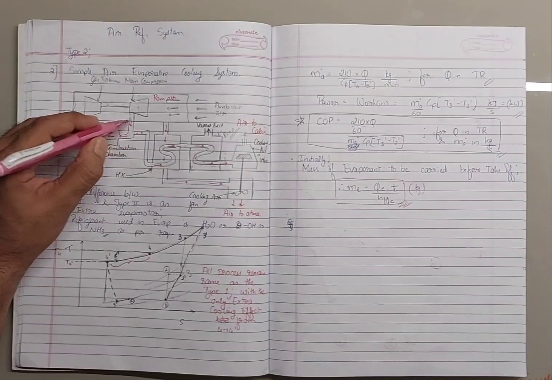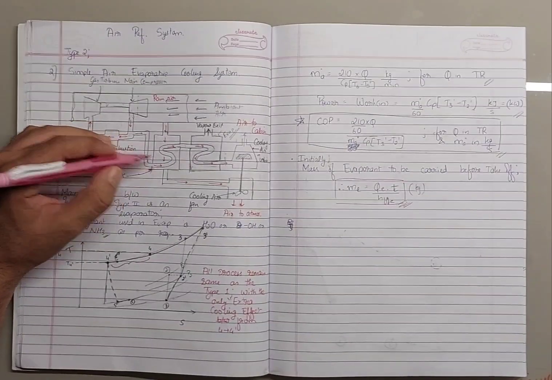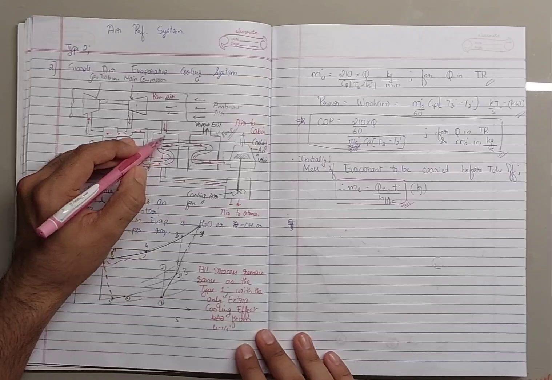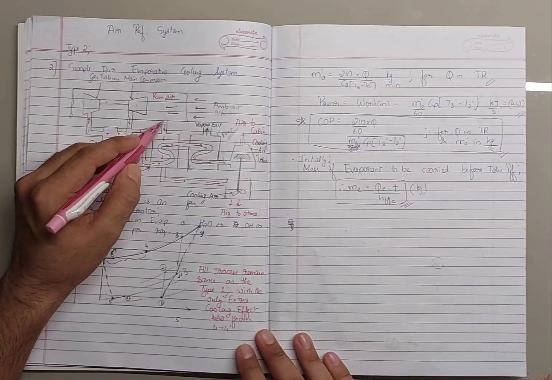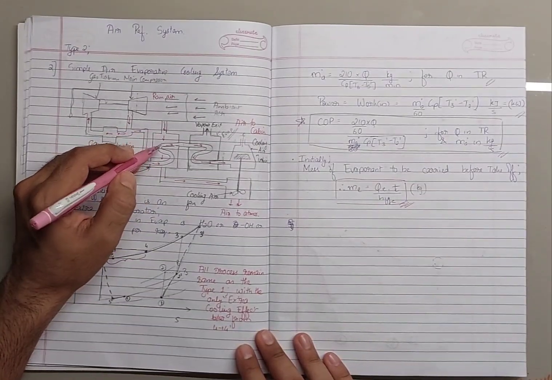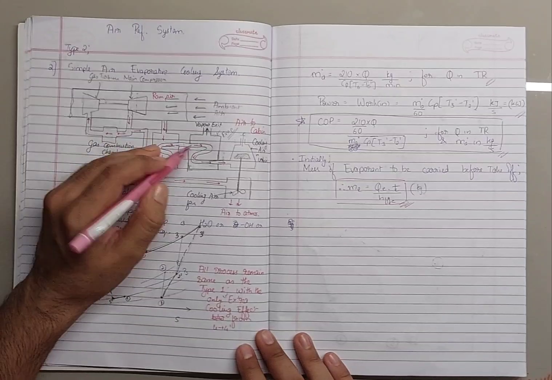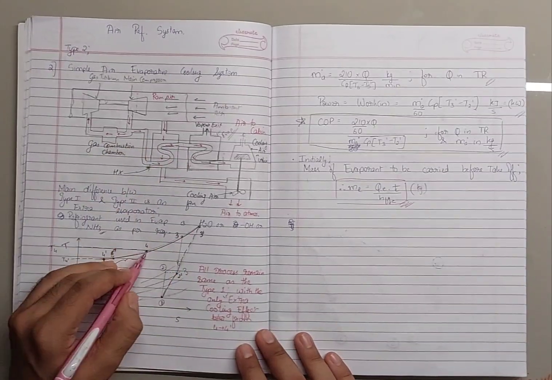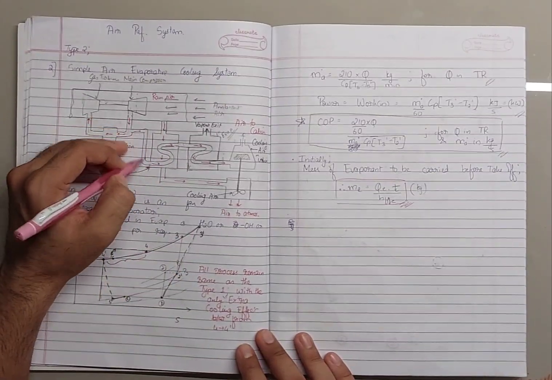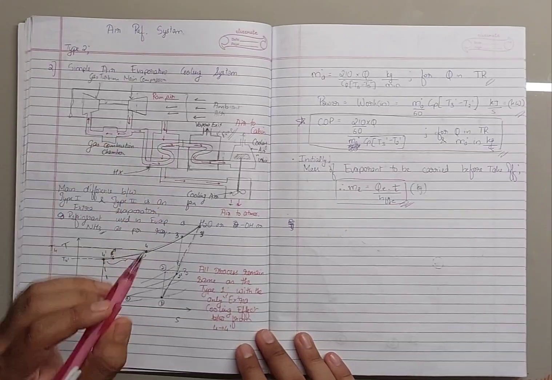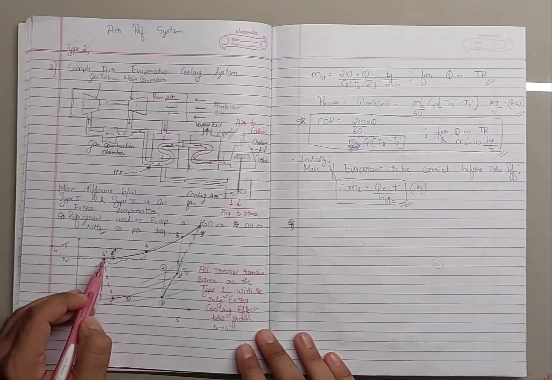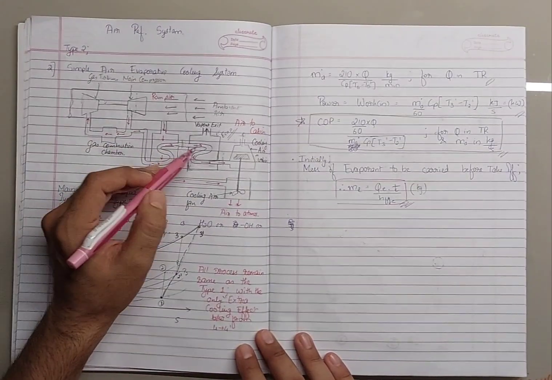Talking about this path, the air goes into the heat exchanger, wherein this air is cooled using the ram air. The cold ram air cools the compressed air. So from 3 dash we go to 4. Now from 4 to 4 dash, this air is cooled more.